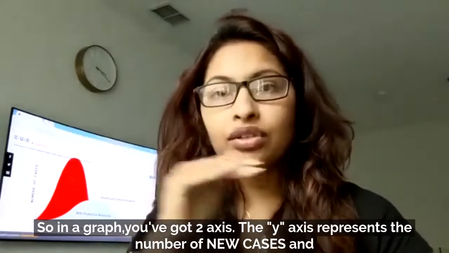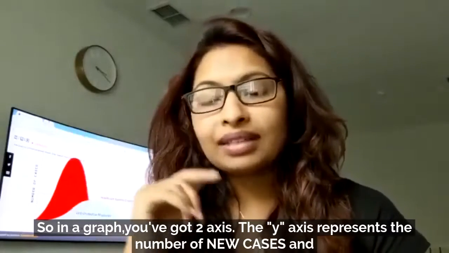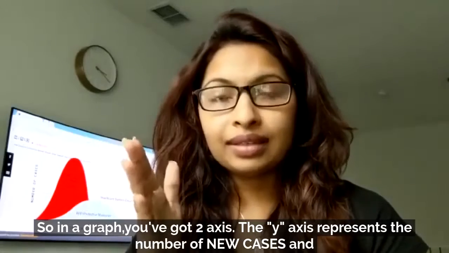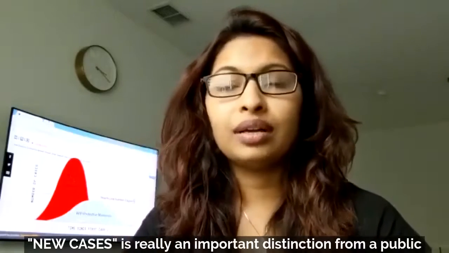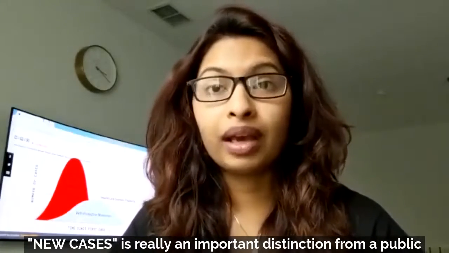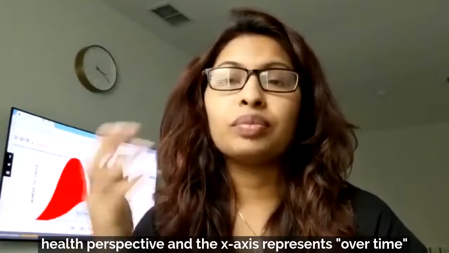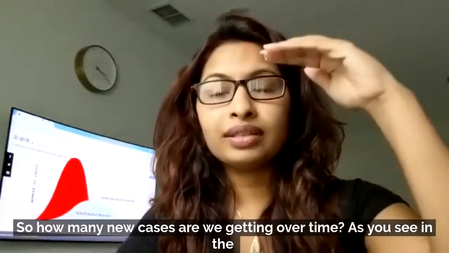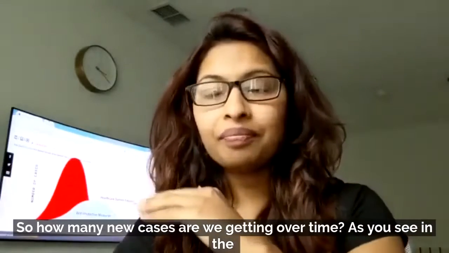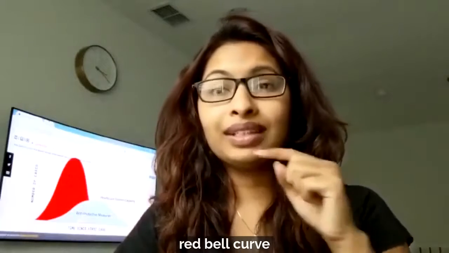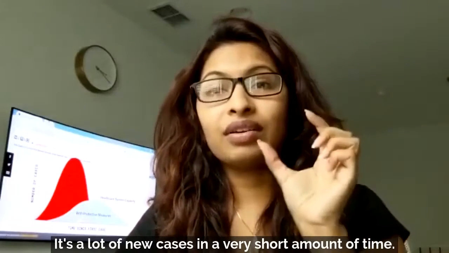So in a graph, you've got two axes, right? The y-axis represents the number of new cases, and new cases is really an important distinction from a public health perspective, and the x-axis represents time. So how many new cases are we getting over time, right? As you see in the red bell curve, it's a lot of new cases in a very short amount of time.